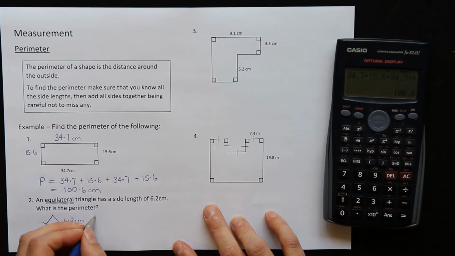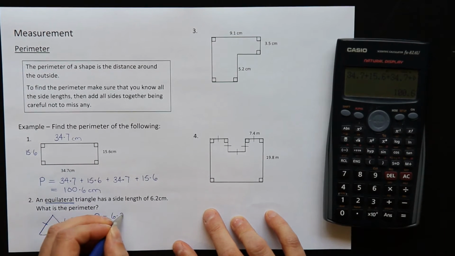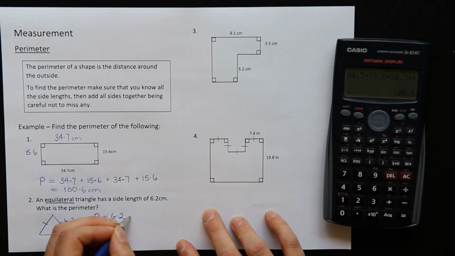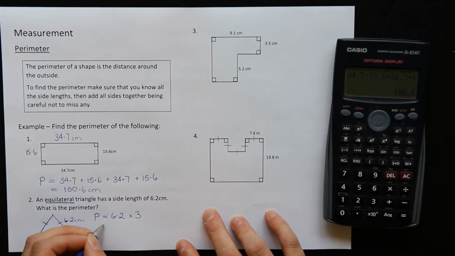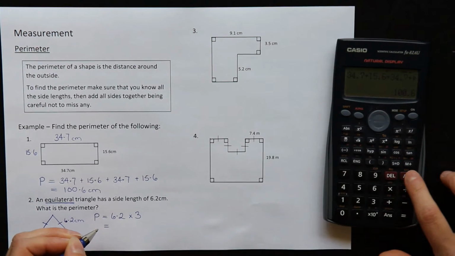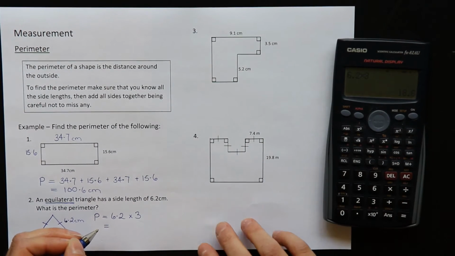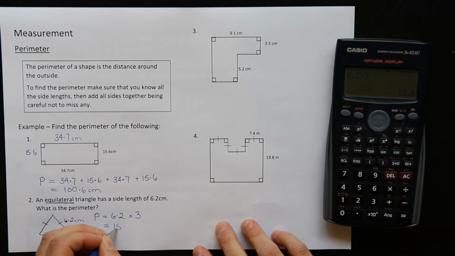So perimeter is going to be equal to 6.2 plus 6.2 plus 6.2, or for a shortcut you could just write 6.2 times 3 because there are 3 of them. So 6.2 times 3 means we get a perimeter of 18.6, and our units are centimeters again.